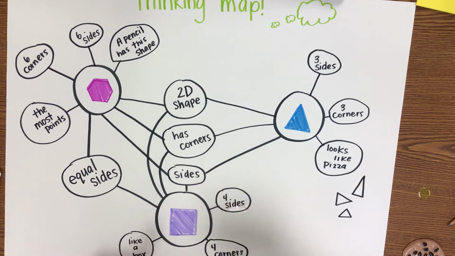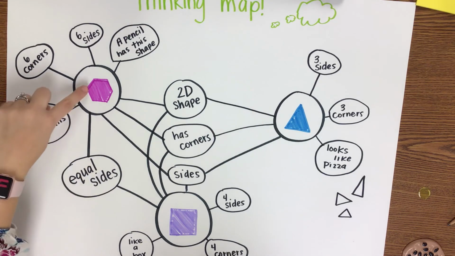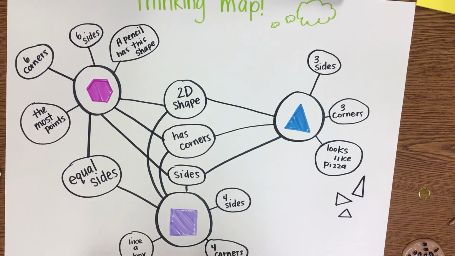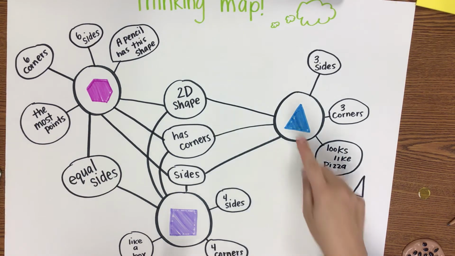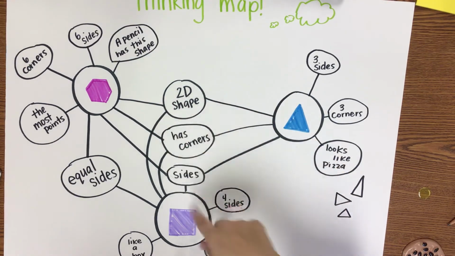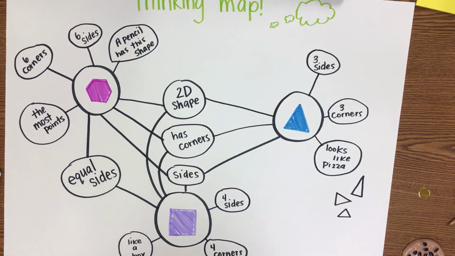I want you to tell me on Flipgrid what makes a hexagon and a square the same, and what makes a triangle different than the other 2 shapes.